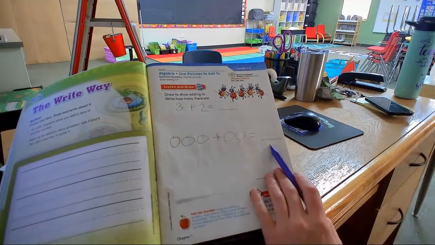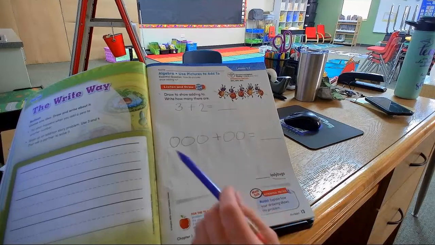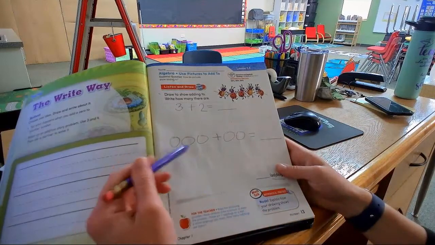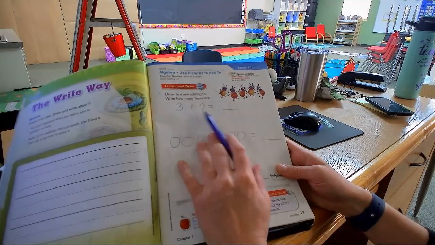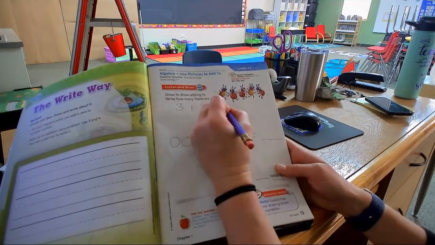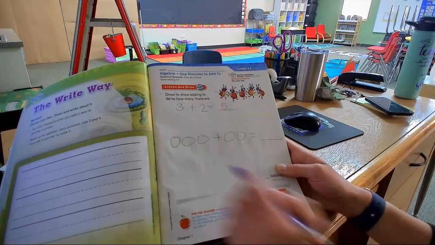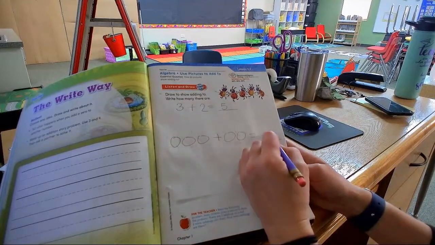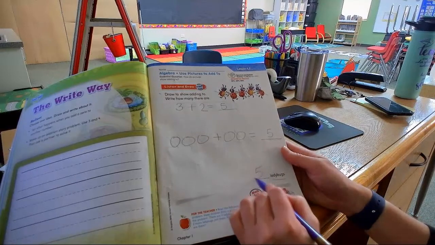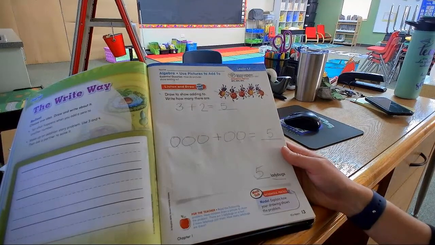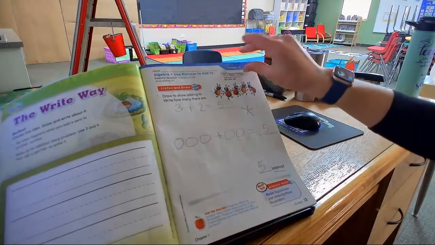We have another equation here with pictures. We're going to add them together. 1, 2, 3, 4, 5. So what is 3 plus 2? 5. Down here where it says ladybugs, we're going to write 5. Give yourself a star if you're done with this page.